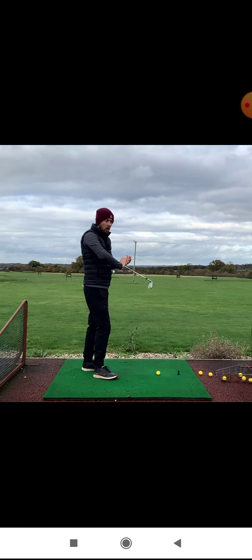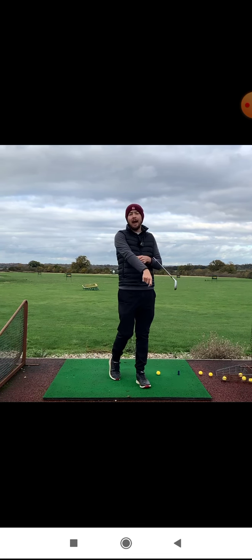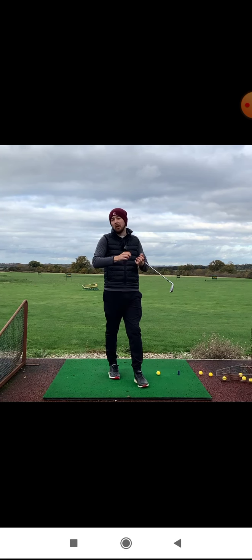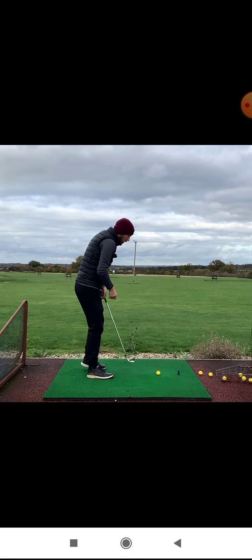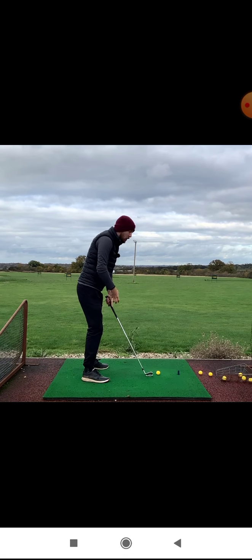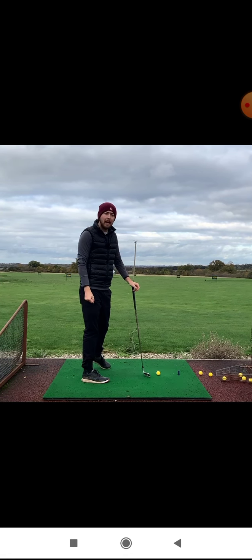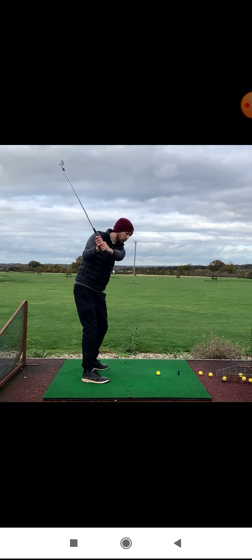Now, this is one that's talked about loads by loads of coaches out on Instagram, and I'm one who's covered it a lot as well, just because of how common it is. Now, if you don't know, lead arm depth is, we could almost say, depth to our hands at the top of the backswing. So that is at the top of the backswing.